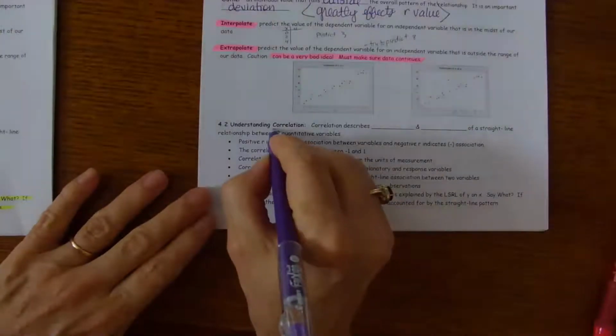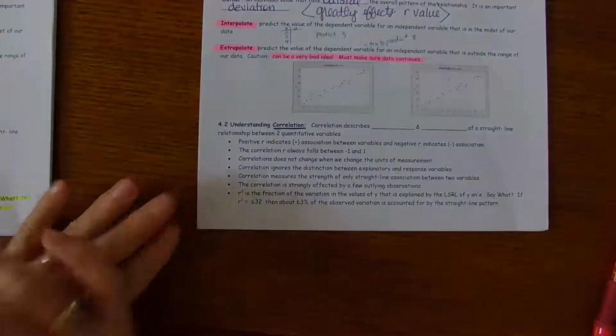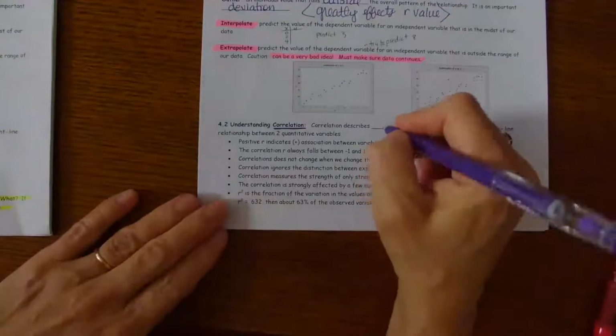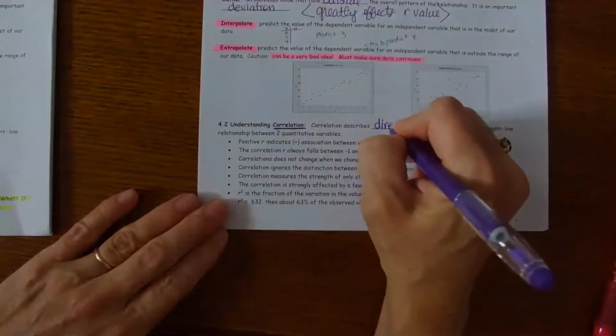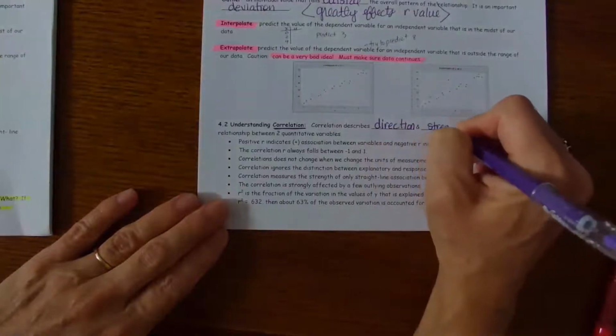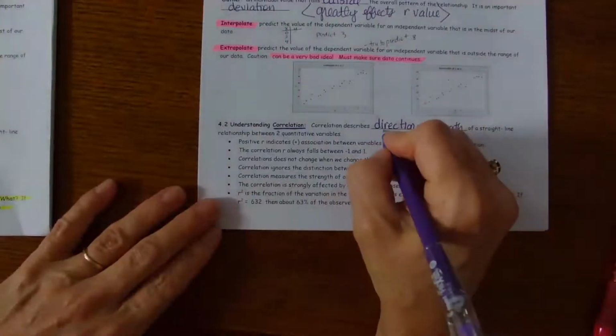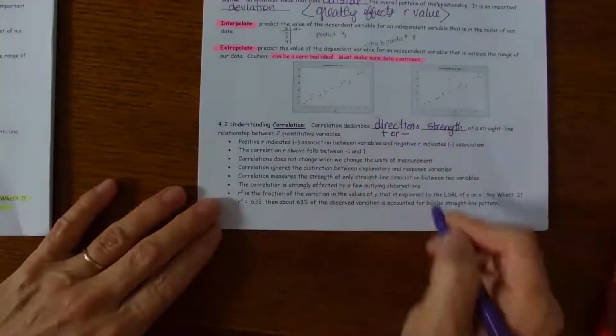Understanding correlation. What does correlation mean? What is correlation? Yeah, it's kind of like, well, I notice when she does this, she does that, right? One may not necessarily be causing the other, but you notice a correlation, right? Correlation describes direction and strength of the straight line relationship. So direction, positive or negative, and strength.